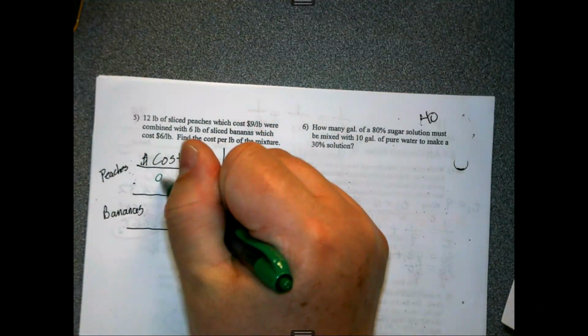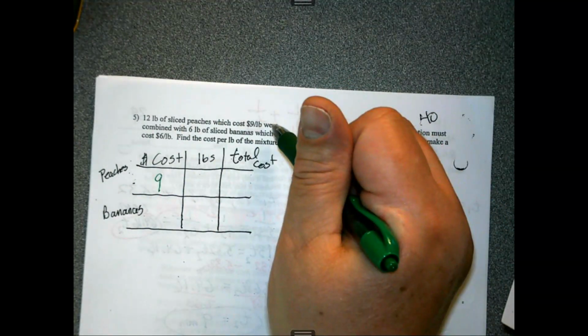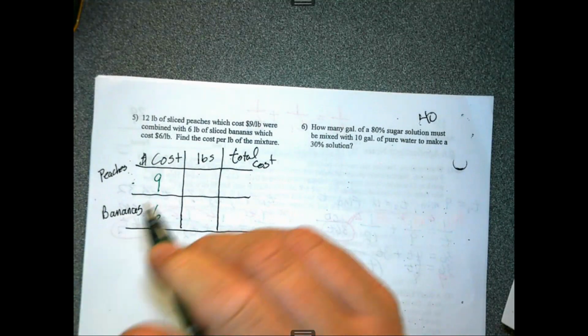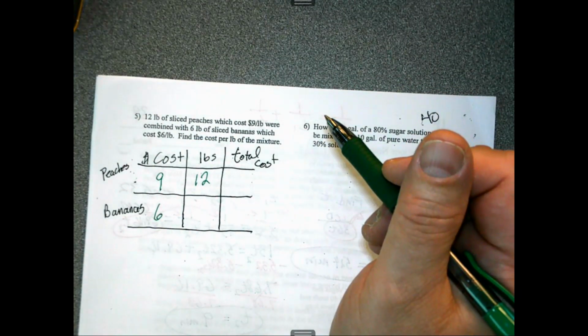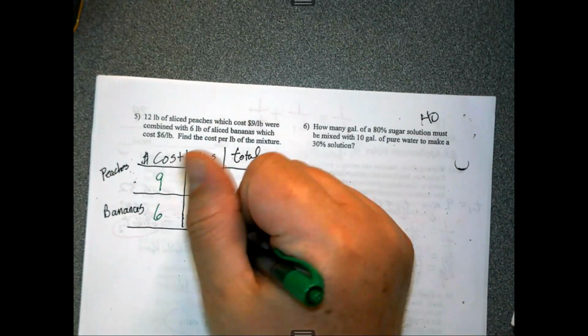Okay, let's see if we can fill some of this stuff in. For the peaches, $9 per pound. And then we have $6 per pound for the bananas, right? Let's see, we have 12 pounds of peaches. And then 6 pounds of the bananas, right?